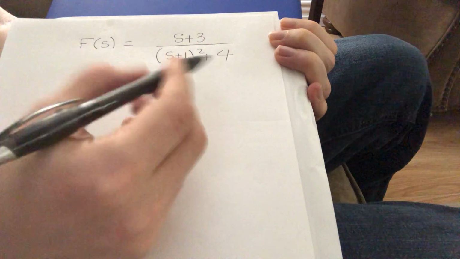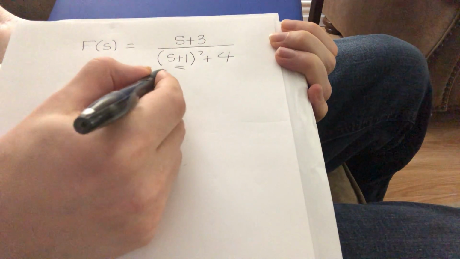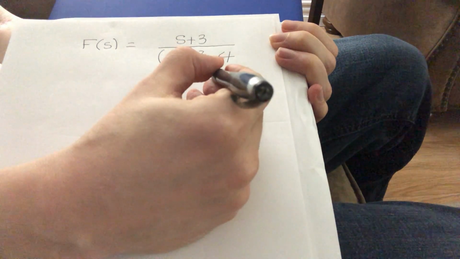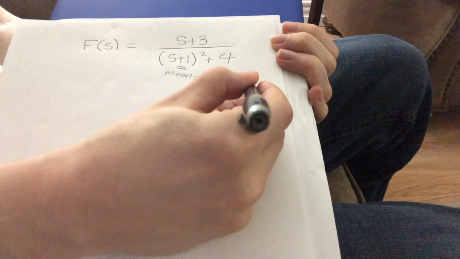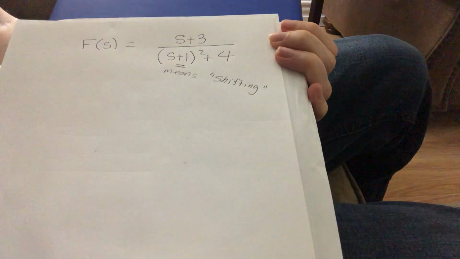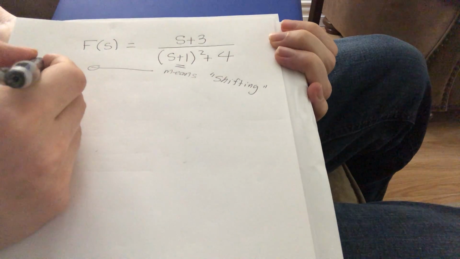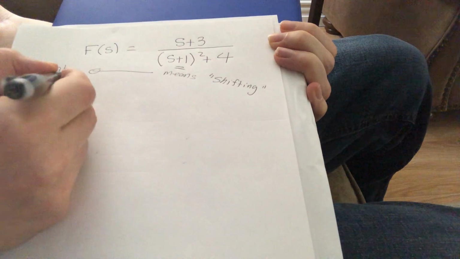This is s plus 1. The plus 1 means that there was shifting. And shifting means that we need to use this rule, e^(at) f(t).